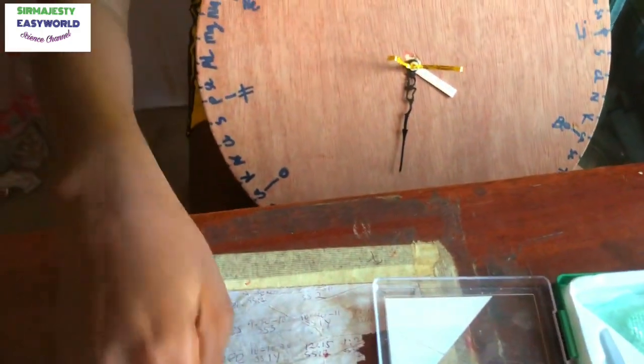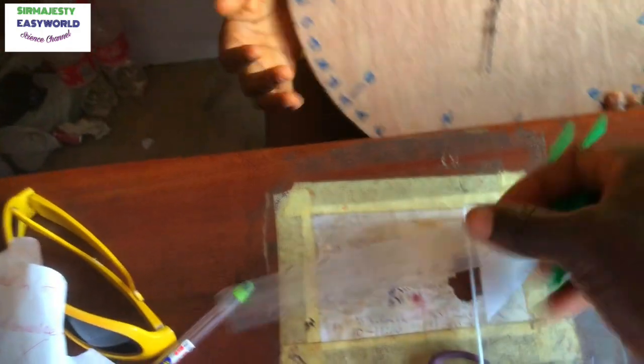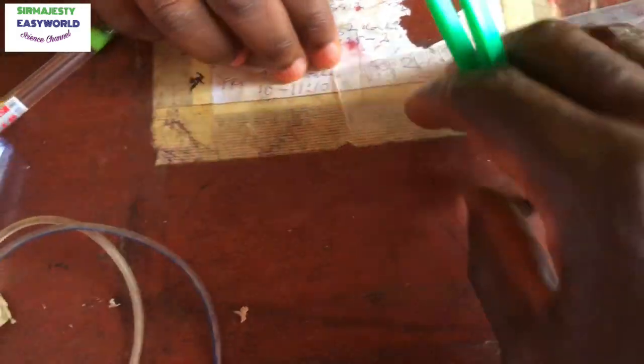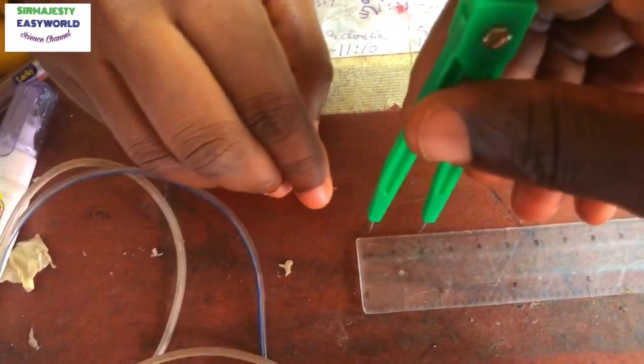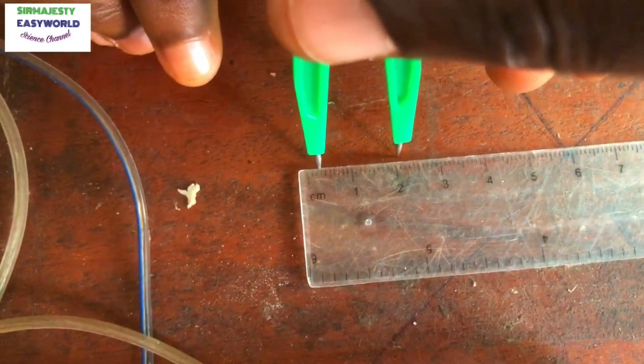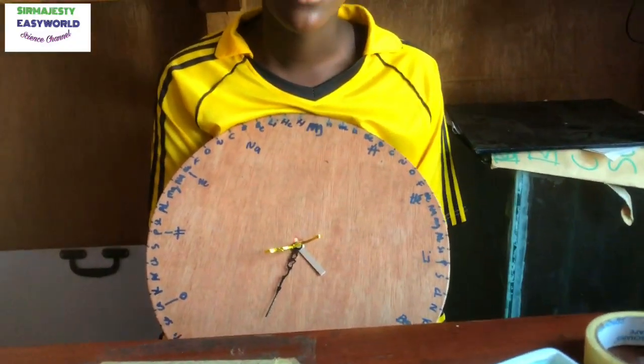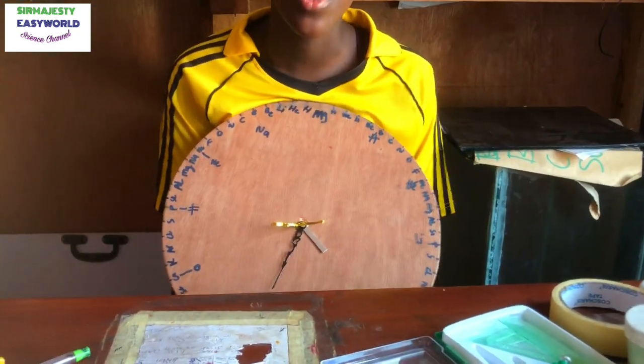It's now pointed. Now bring a ruler. Where is 1 cm? See 1 cm. This is 1. And where is it pointing? 2. So that means each unit is 2 cm. And there are 60 units. 2 times 60, this is 120. It's correct.